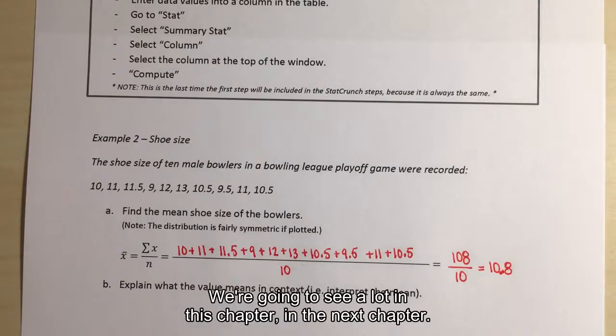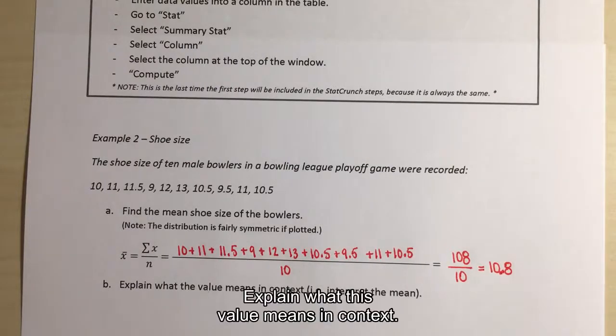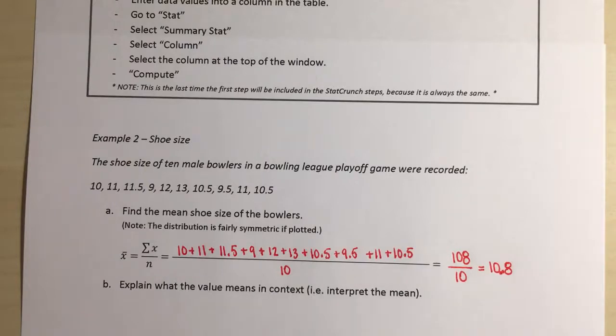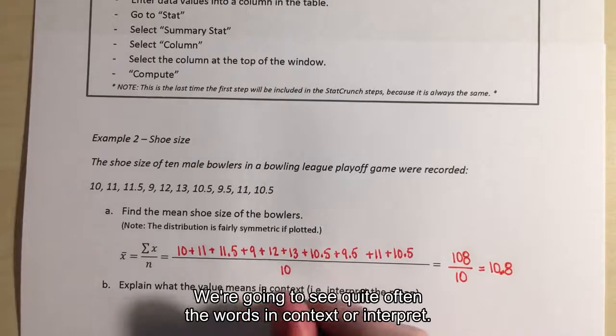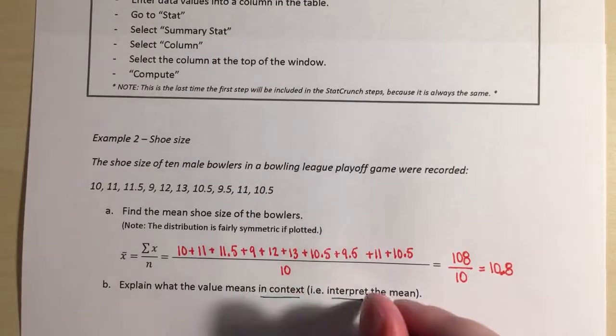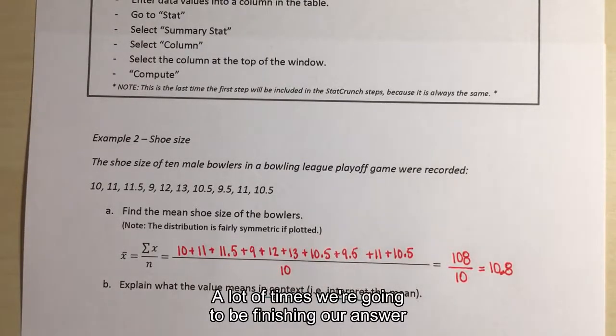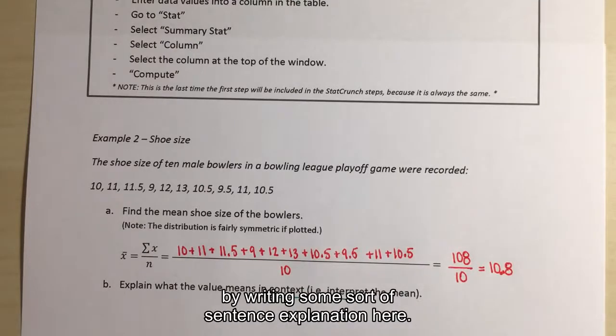We're going to see a lot in this chapter and in the next chapter: explain what this value means in context. We're going to see quite often the words "in context" or "interpret." A lot of times we're going to be finishing our answer by writing some sort of sentence explanation.